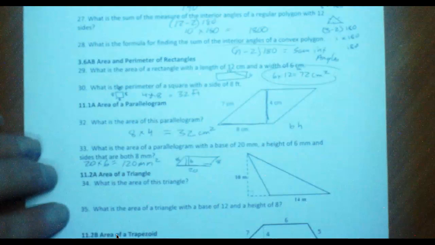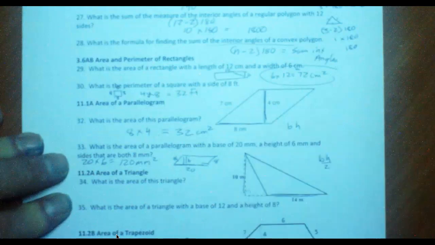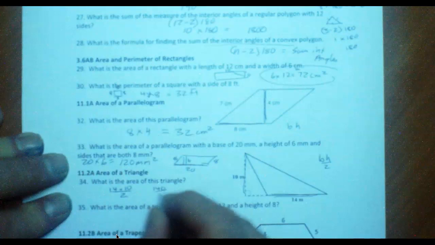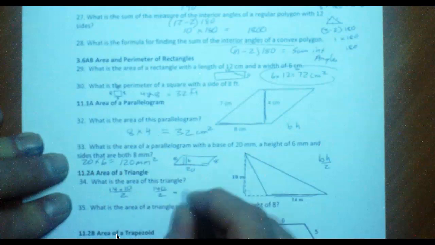Okay, what's the area of this triangle? Formula is simple. It's the base times the height, and then we're divided by 2. So it's going to be 14 times the 10. Kind of weird, right? But that's the height. So 14 times 10 divided by 2. 14 times 10 is 140. Divided by 2 is 70. 70 meters.